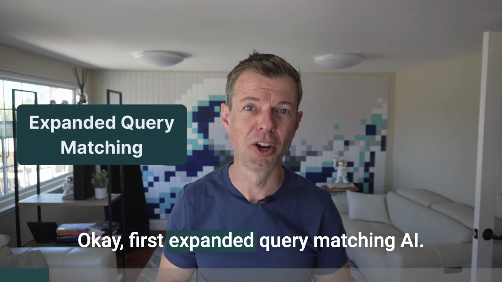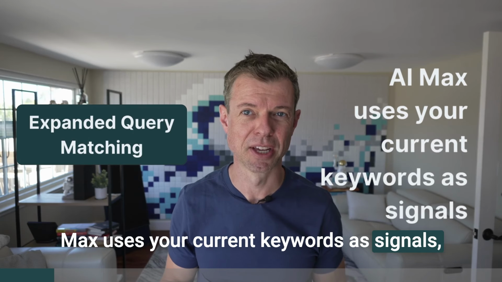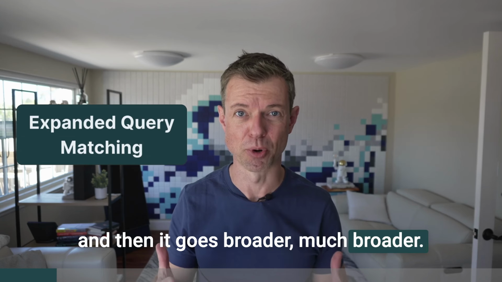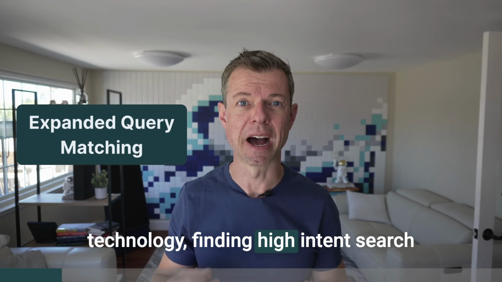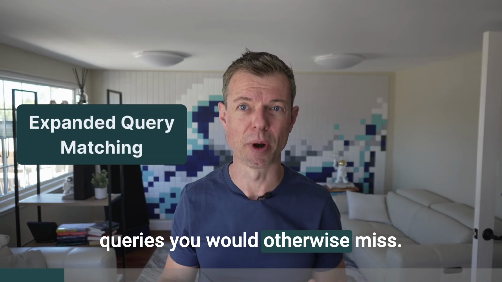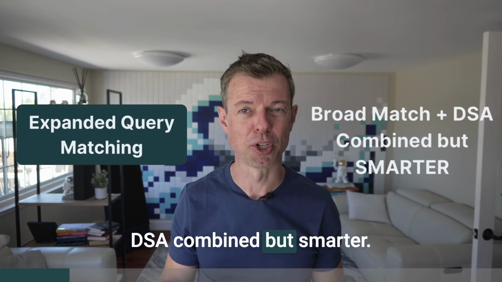First, expanded query matching. AI Max uses your current keywords as signals, and then it goes broader, much broader. It taps into keywordless targeting technology, finding high-intent search queries you would otherwise miss. Think of it like broad match and DSA combined, but smarter.